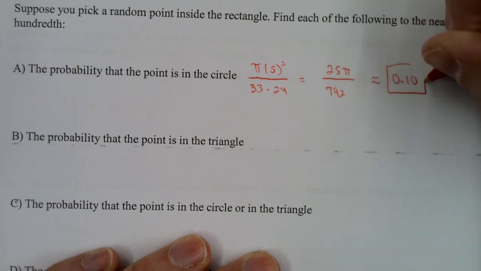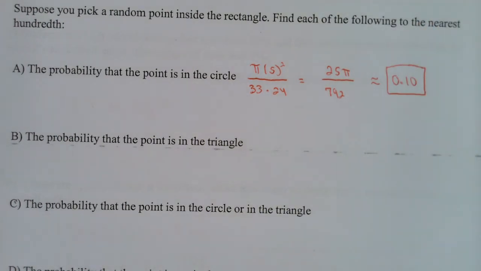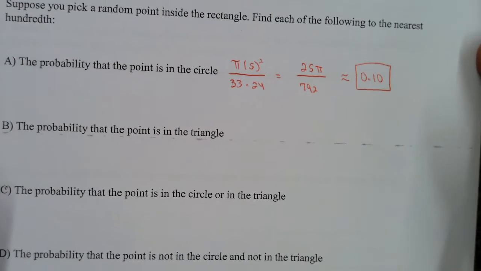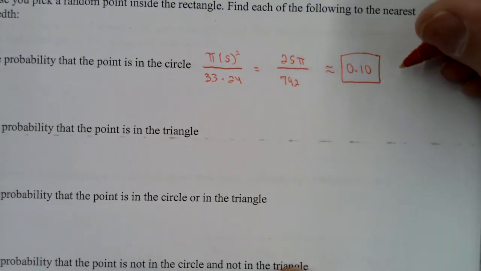It asked you for a decimal to the nearest hundredth, so that's the nearest hundredth. Suppose I asked you for a percentage. Let's do a percentage too. As a percentage, that would be 10%.